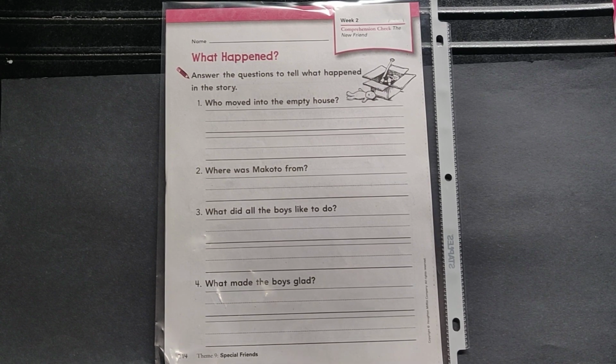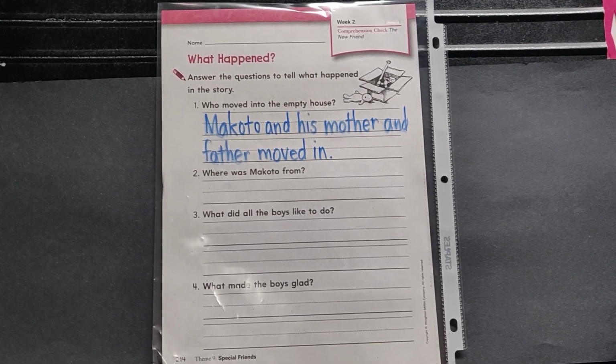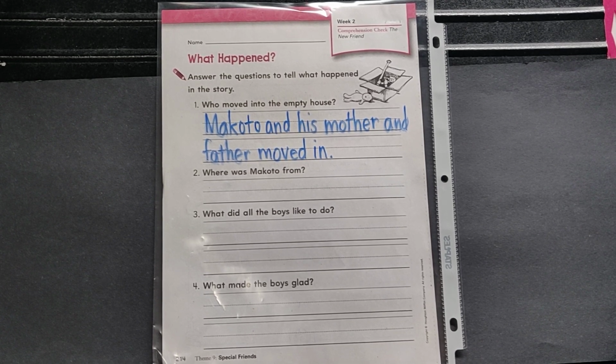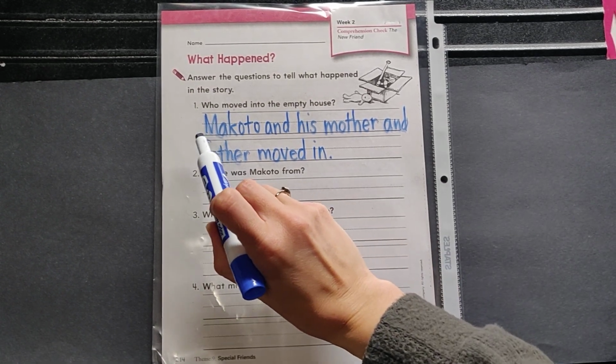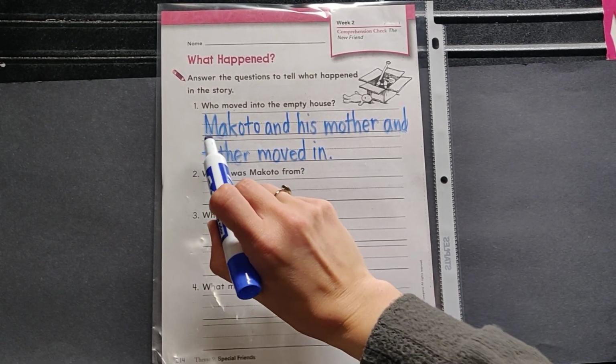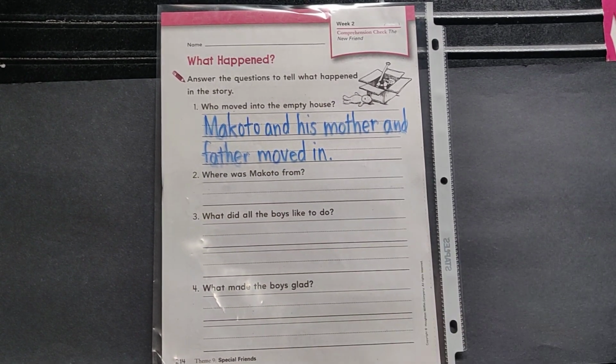Let's write that down. I wrote my answer as a complete sentence. Makoto and his mother and father moved in. Notice I put a capital for Makoto, that's his name, so any special name needs a capital. And I also put a period as my punctuation mark at the end.